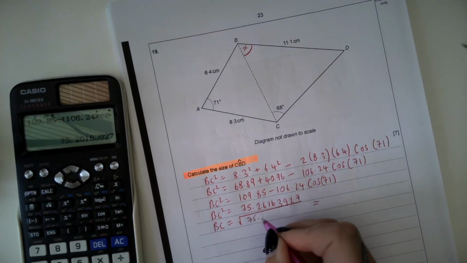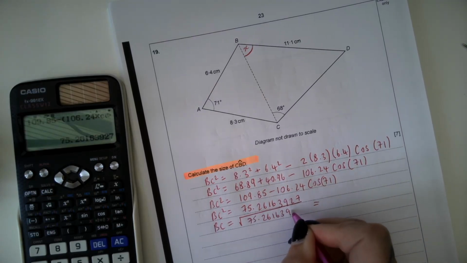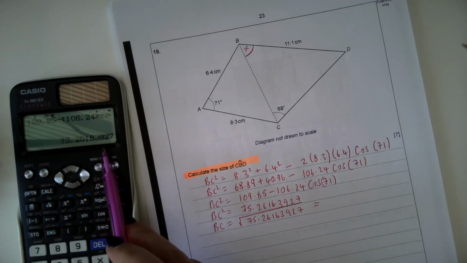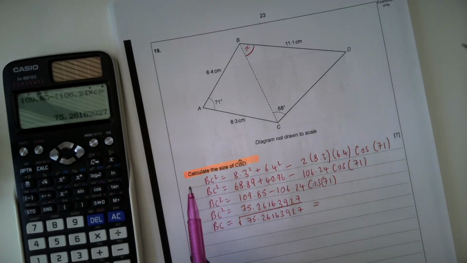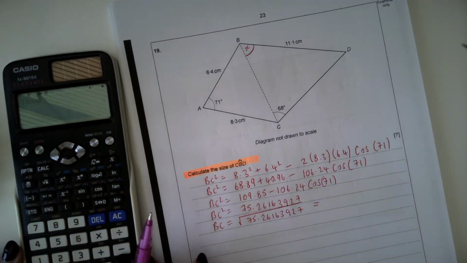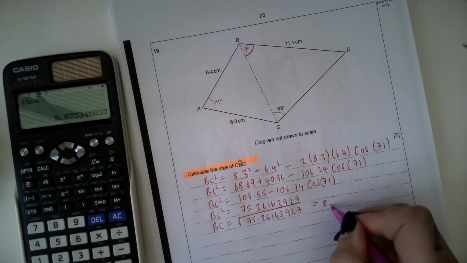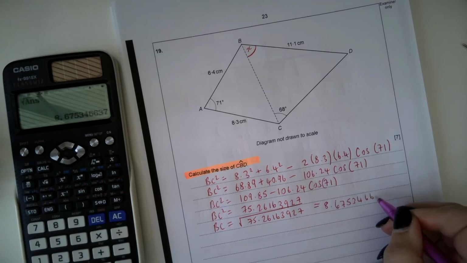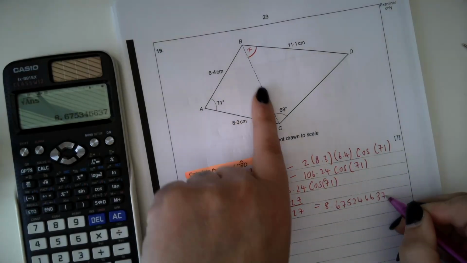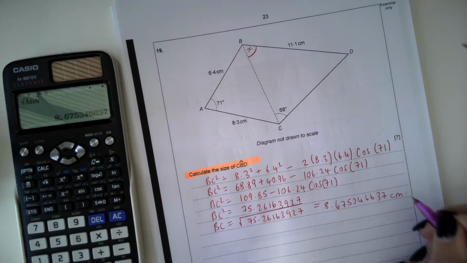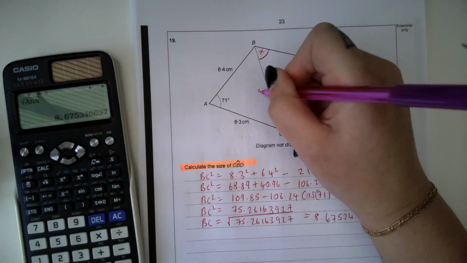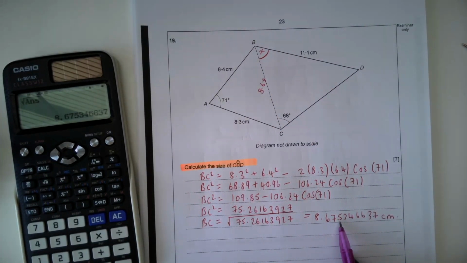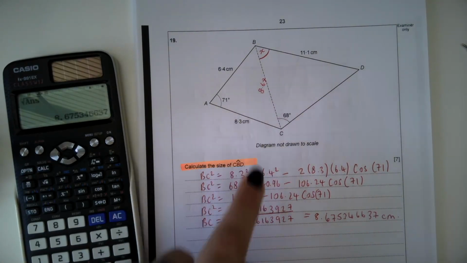I want BC. So I'm going to square root this, guys. So 75.26163927. Haven't deleted it because I want to make my life easier. So the square root of my answer is 8.67534667. So that's BC and it's in centimetres. So I'm going to put 8.67. It would be rounded differently, but it's just so I remember that this links to this.